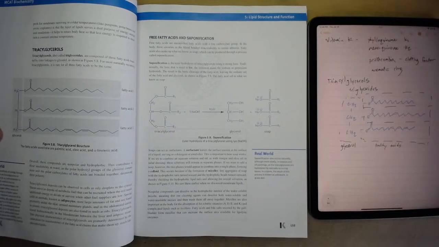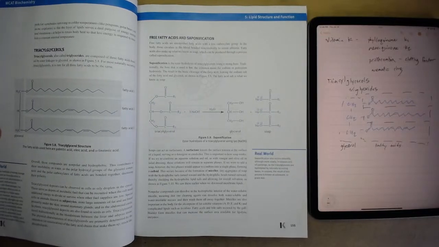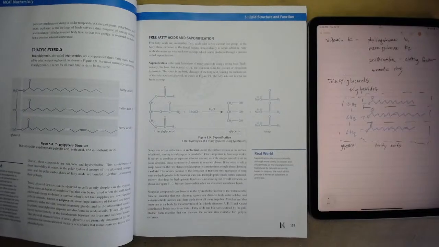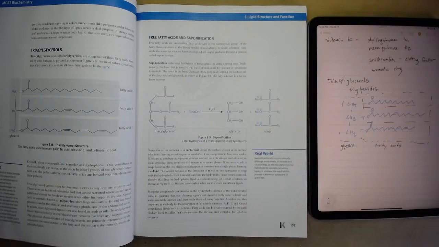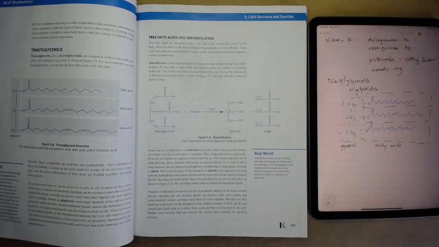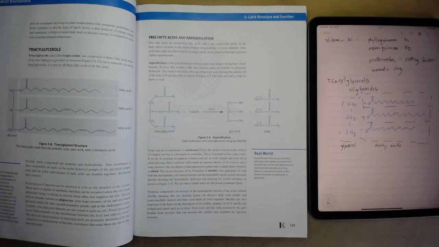Triacylglycerol deposits can be observed in cells as oily droplets in the cytosol. These serve as depots of metabolic fuel that can be recruited when the cell needs additional energy to divide or survive when other fuel supplies are low.